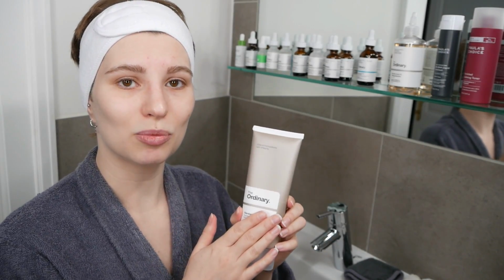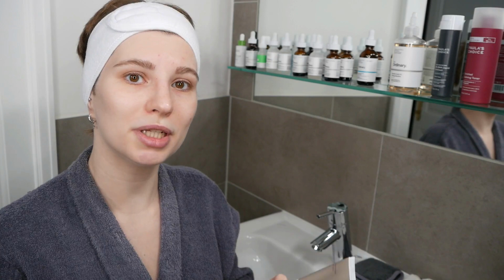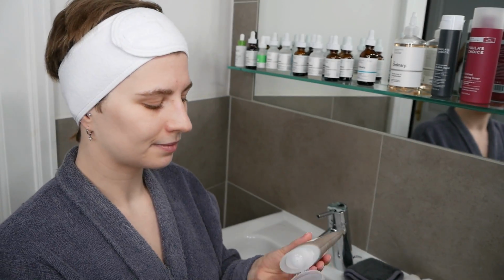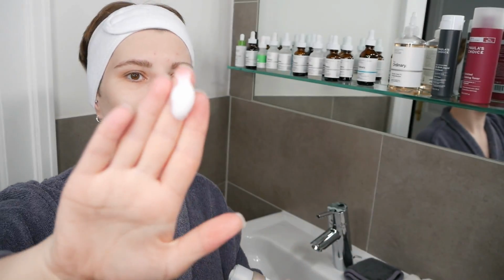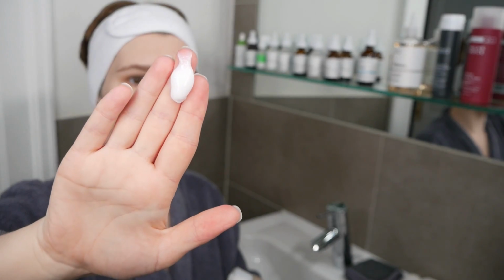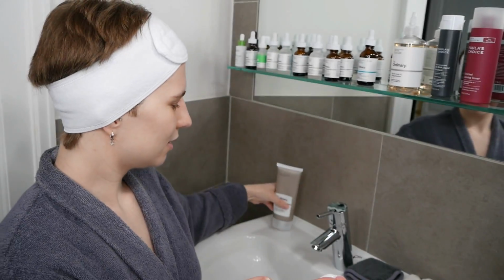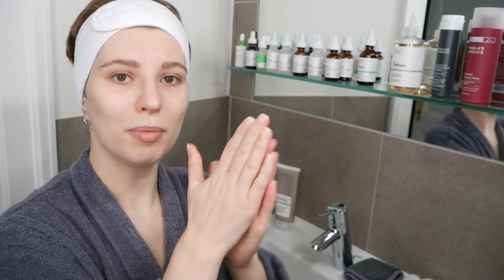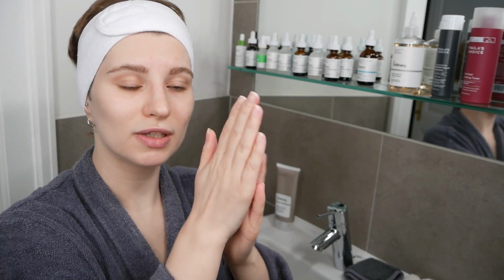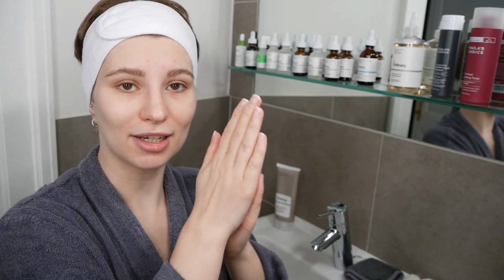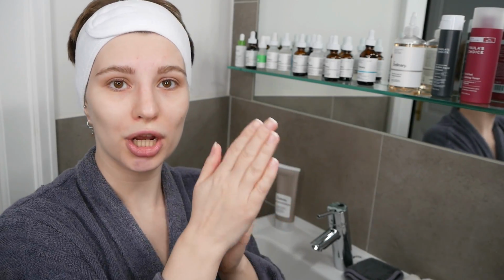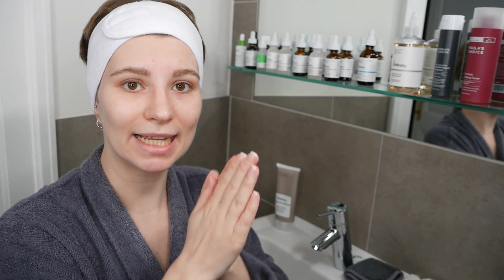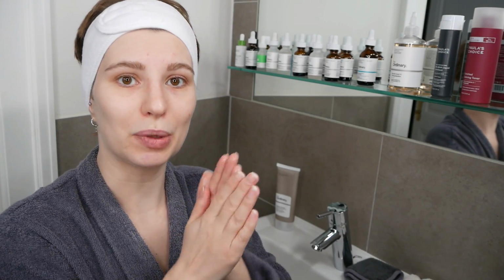What's really important when using it, and taking a small amount, is that you warm it up between your hands. Like so. It has a thicker balm-like texture. Now you're going to warm it up between your hands so that it changes its balm-like texture into an oilier texture, so that you can use it evenly all over your face and neck area, and start removing any excess oil, dirt, as well as makeup.